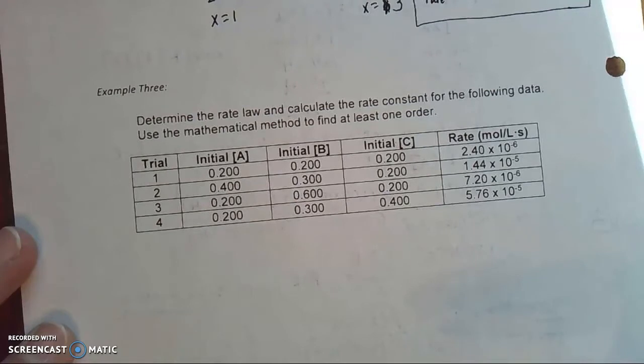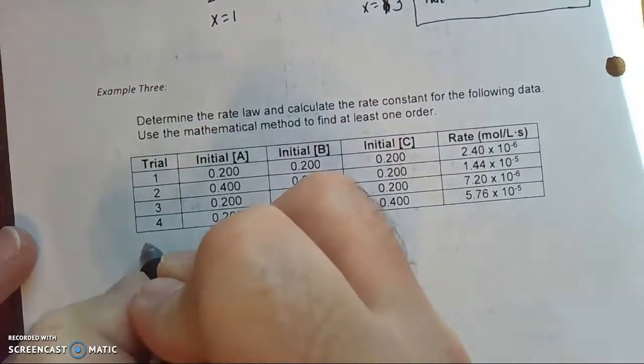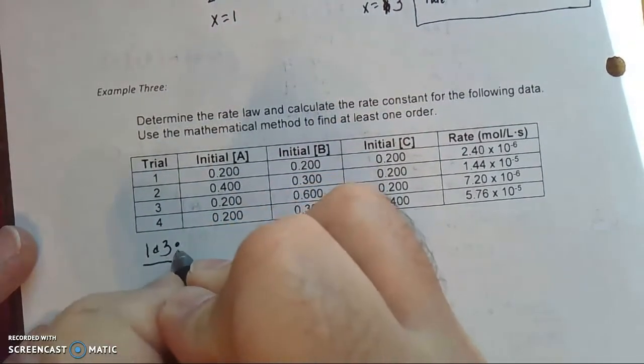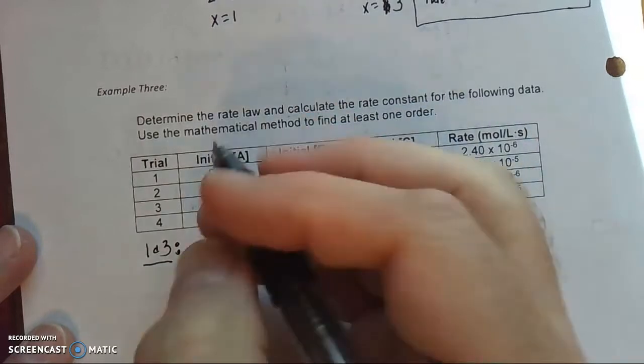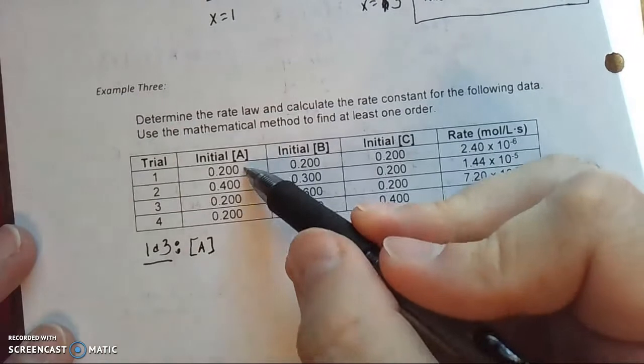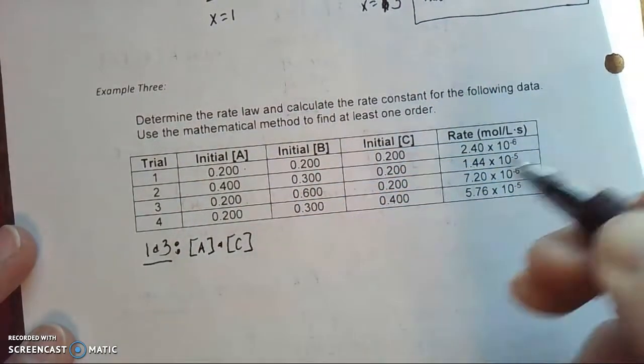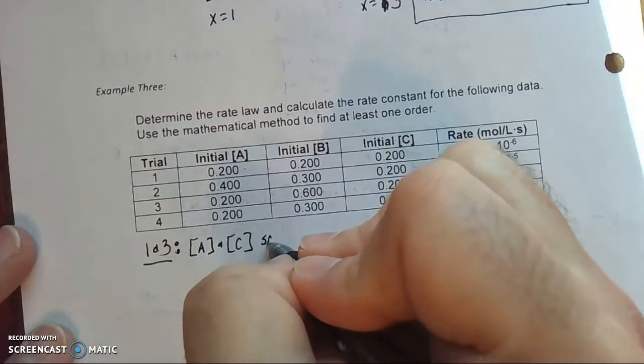So if I look at this, the only one that I could use is 1 and 3. In experiment 1 and 3, the concentration of A is 0.2 and 0.2, and the concentration of C is 0.2 and 0.2. They stay the same.